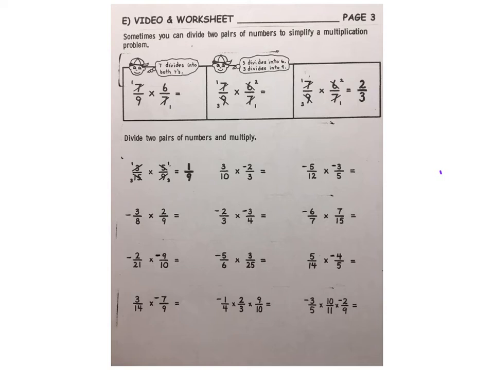Welcome to page 3 of your assignment. Here we'll be multiplying rational numbers. Remember, as we multiply, use the sign rules. Let's read. Sometimes you can divide two pairs of numbers to simplify a multiplication problem.